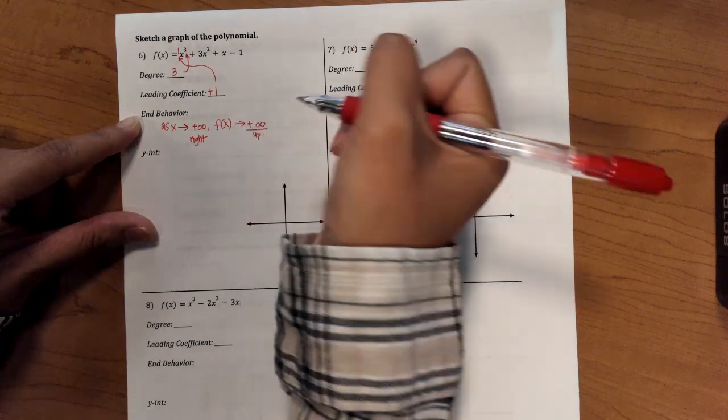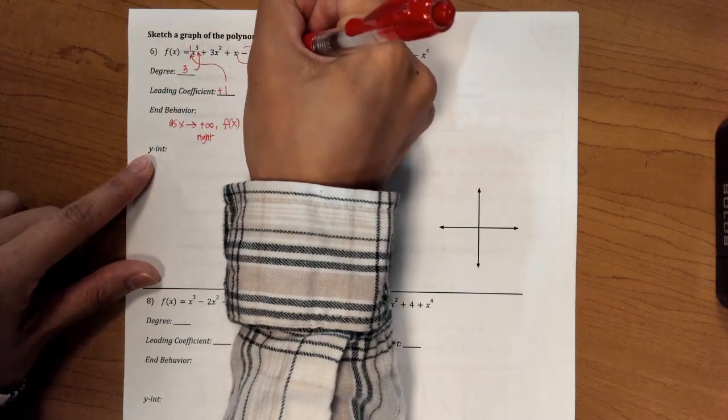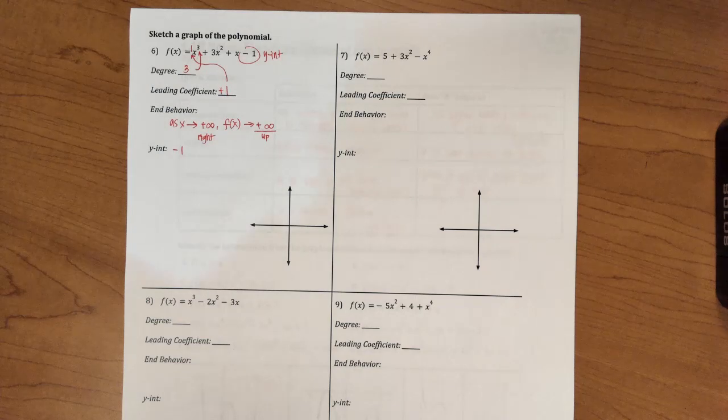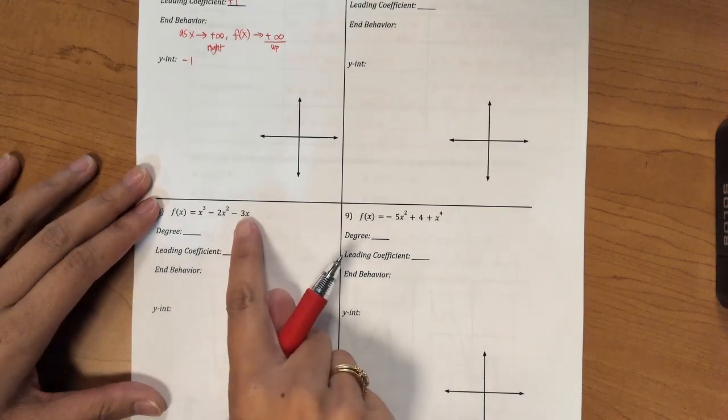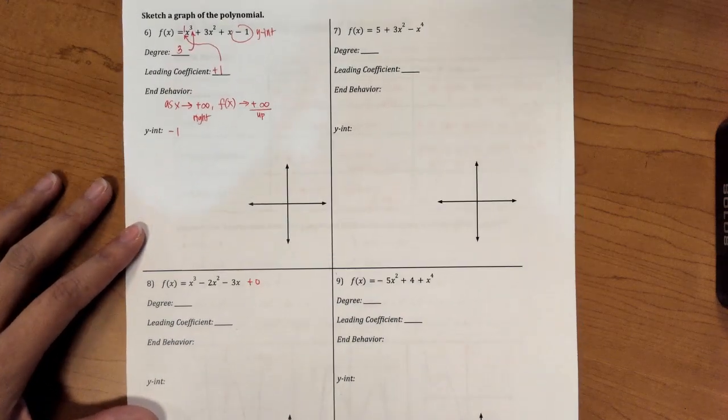The y-intercept is always this last number, without a variable. If there is a variable, like say this one, then it's really plus 0 for your y-intercept.